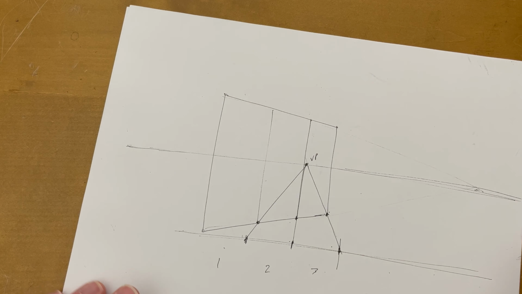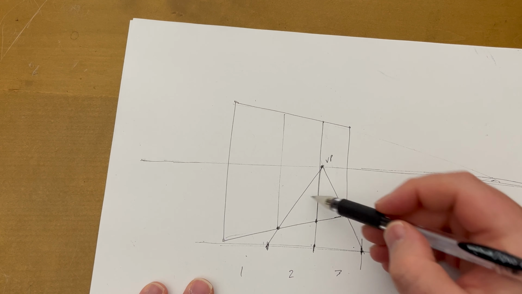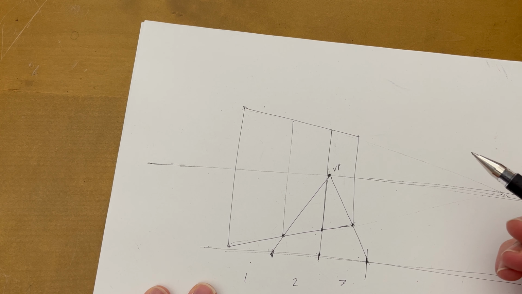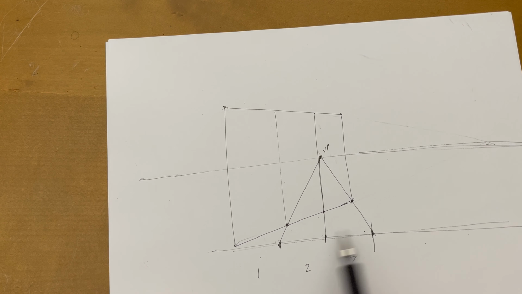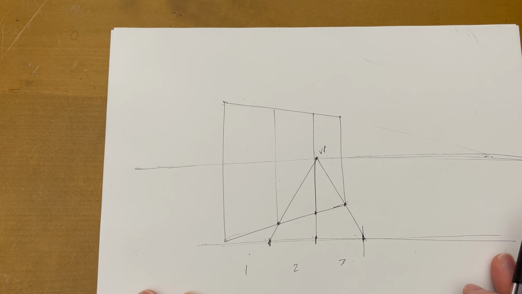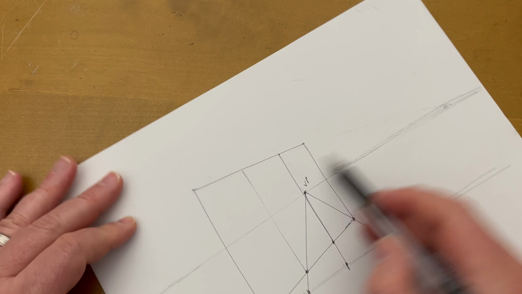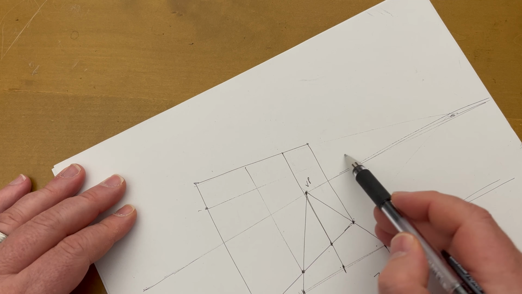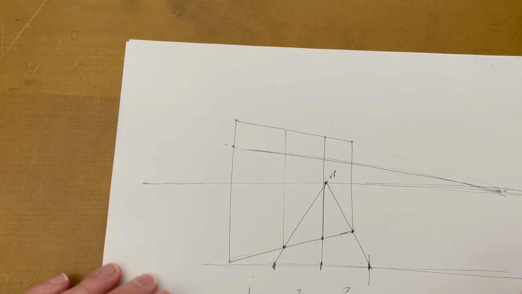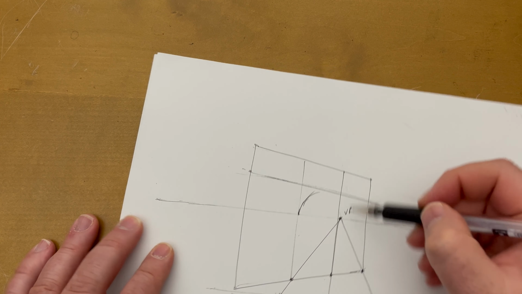And so now we have our rectangle in perspective that is split into odd numbers. You could do this with any odd number of divisions, using the same method. All right, and so let's say we want to do that doorway. Say the top of the doorway is relatively here. Maybe it's an arc.